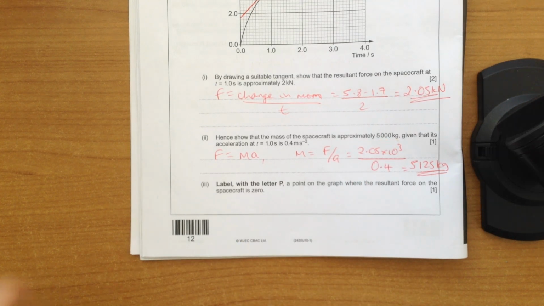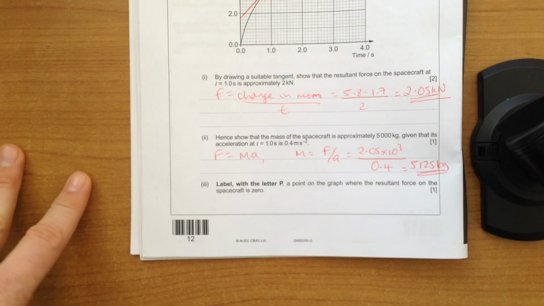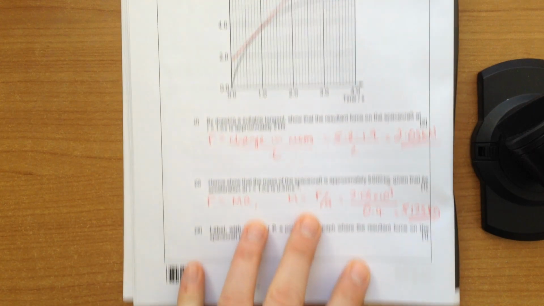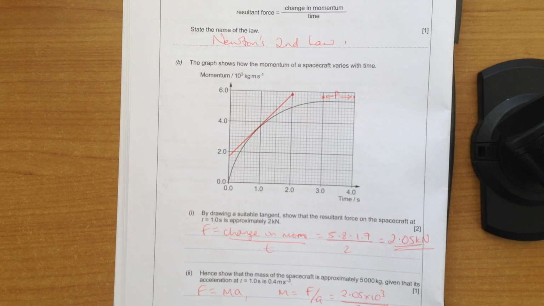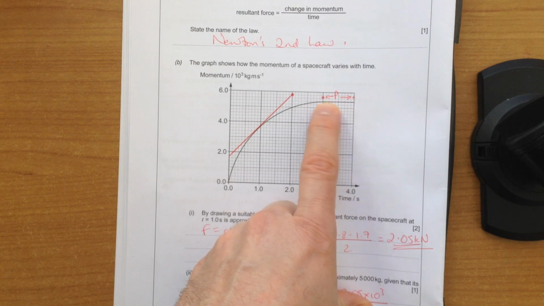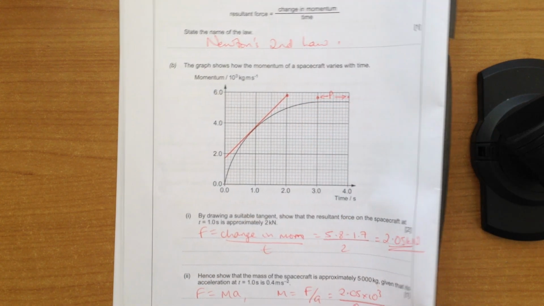Right, then it says label with the letter P, so it's in bold, do what they say, a point on the graph where the resultant force is 0. So if the resultant force is 0, then acceleration is 0, which means it is moving at a constant velocity, therefore the flat part of the graph there. So you could label P anywhere on that point there to get that simple mark.